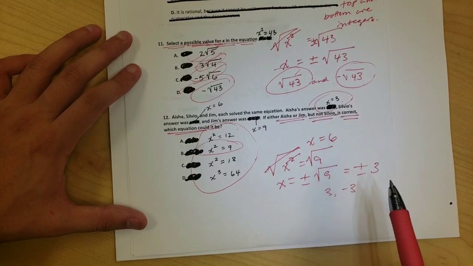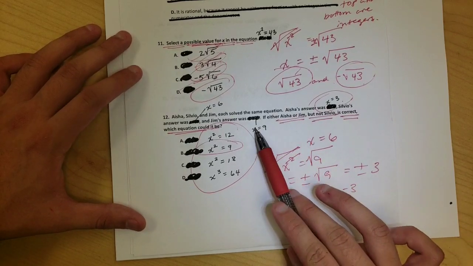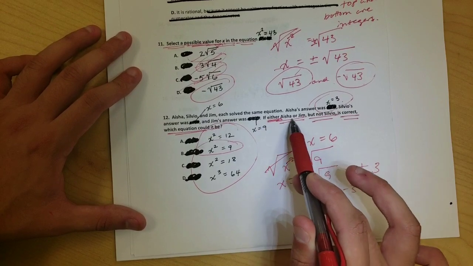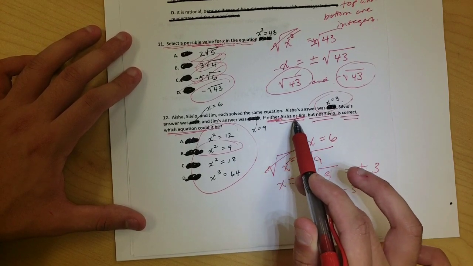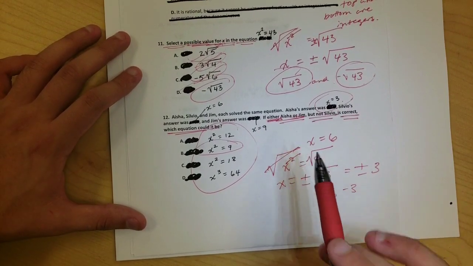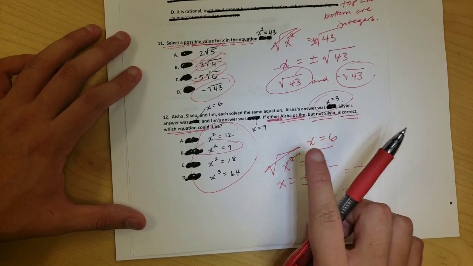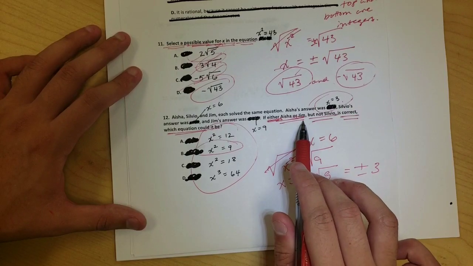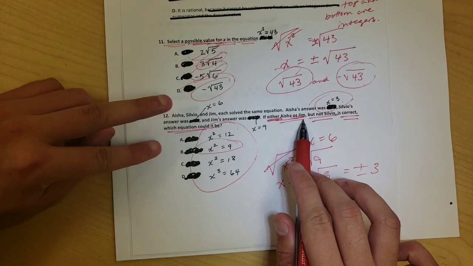Now this can be a little tricky. It says if either Aisha or Jim. Either or means only one can happen. It means they're not both right. When you say either or, it means one or the other, not both.